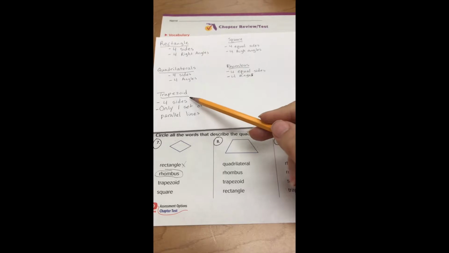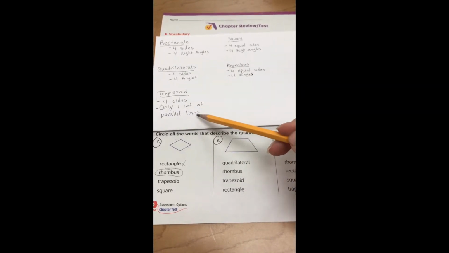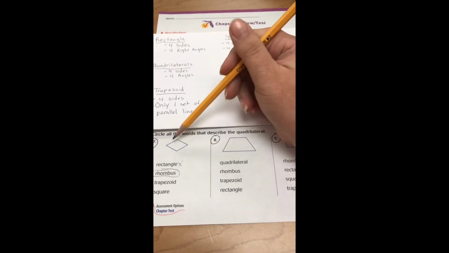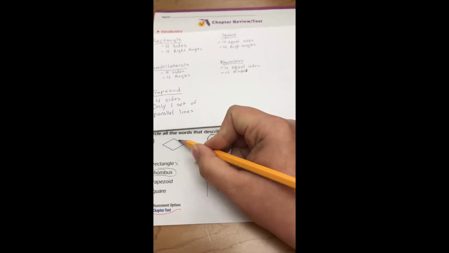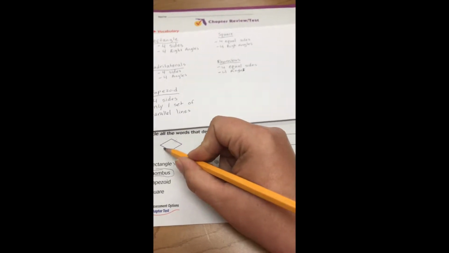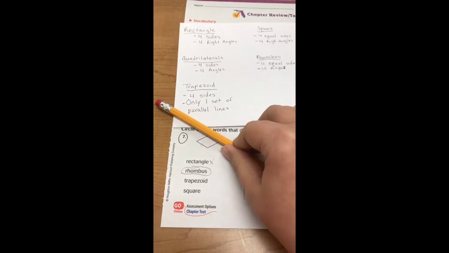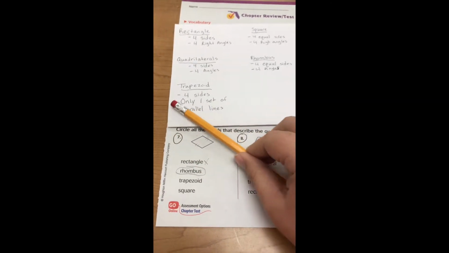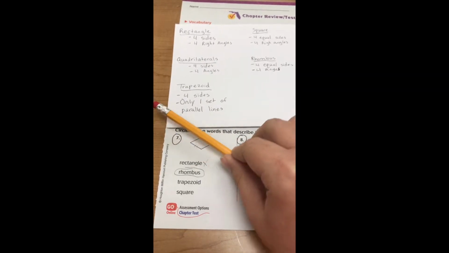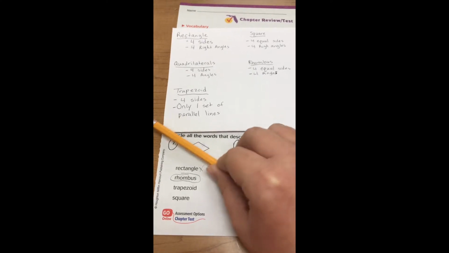If we look at the rule of trapezoid, it says 4 sides and only 1 set of parallel lines. If we look at this, these lines are parallel. I told the students to go ahead and mark this when you see that they're parallel to each other. The way I explain parallel lines is, if I had my fingers run this way and they kept on going, would they ever touch? Since these are straight and equally separated from each other, they would never touch.